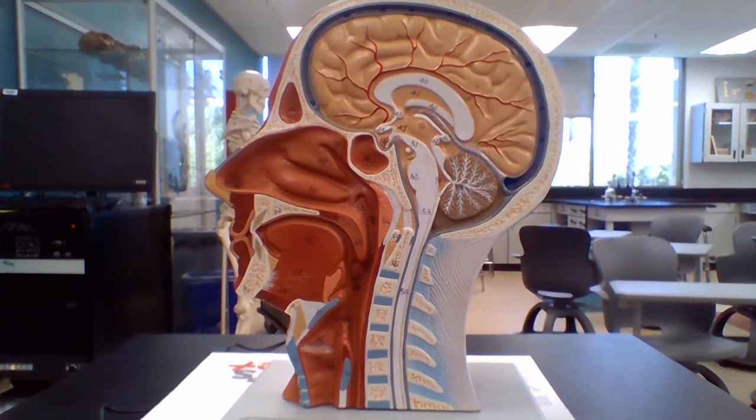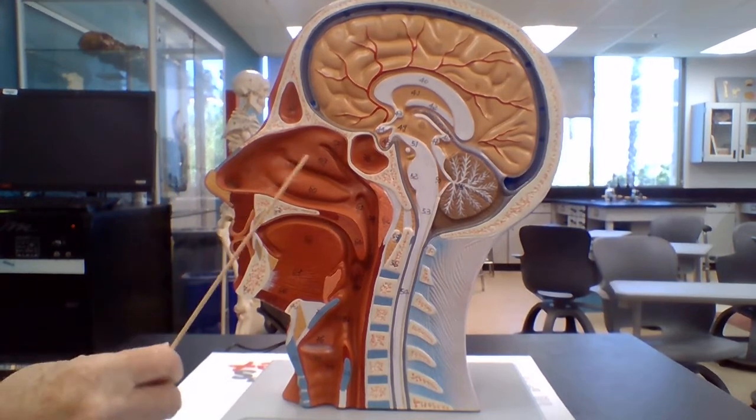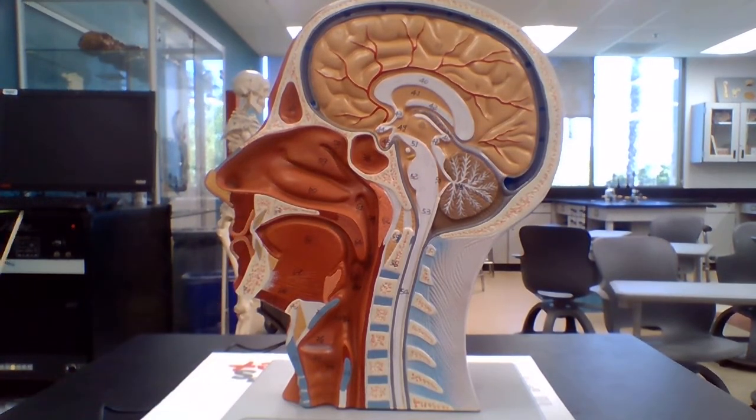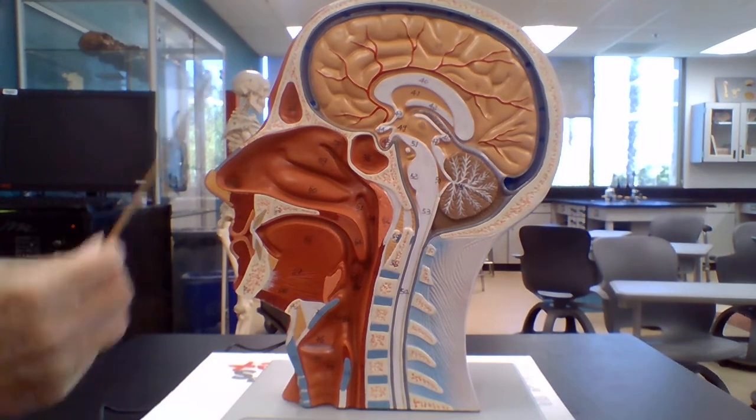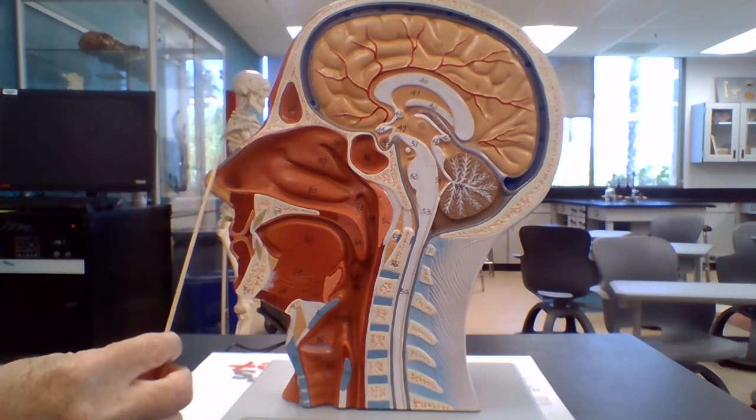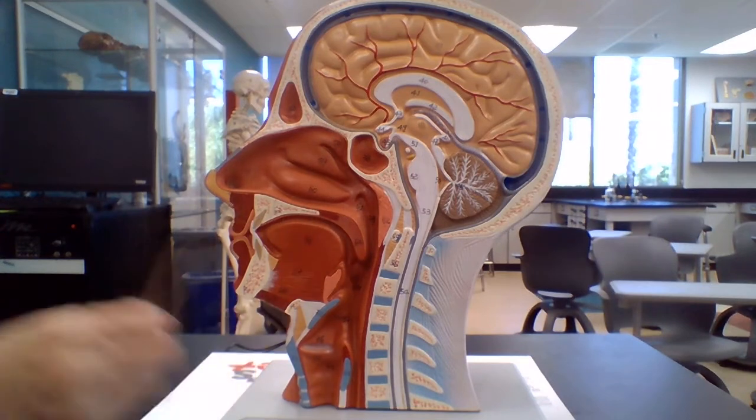Hello everybody. I will use this model to show you some parts of the respiratory and digestive system. Here we will cover the upper respiratory tract only. So we're going to start with the nose, nasal cavity, and so on.